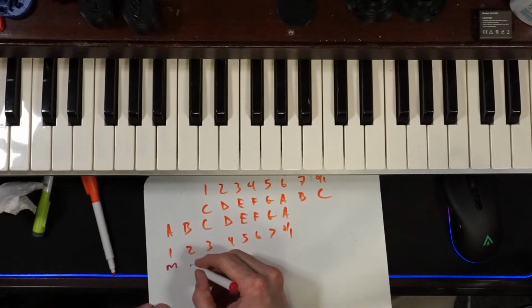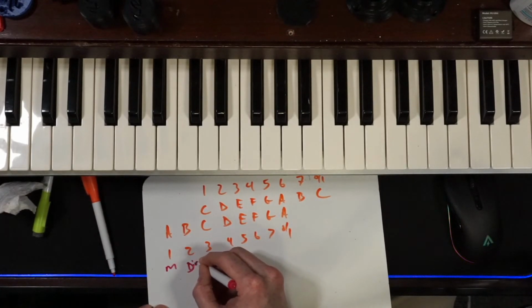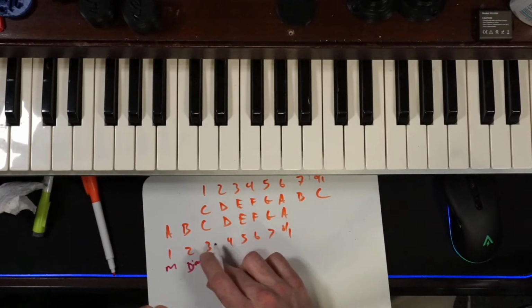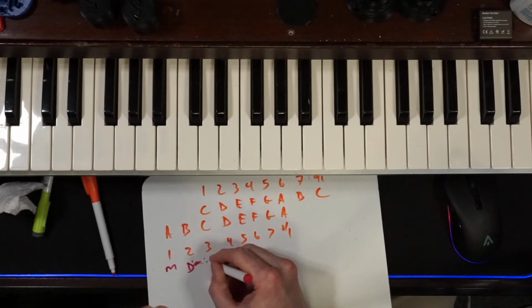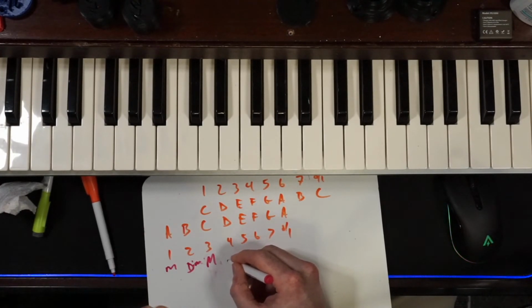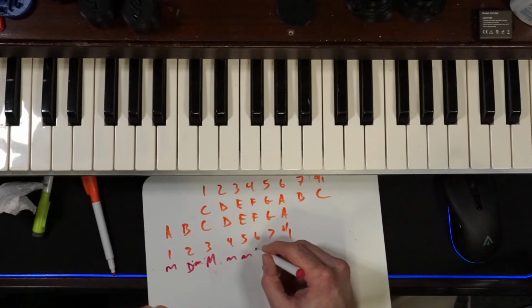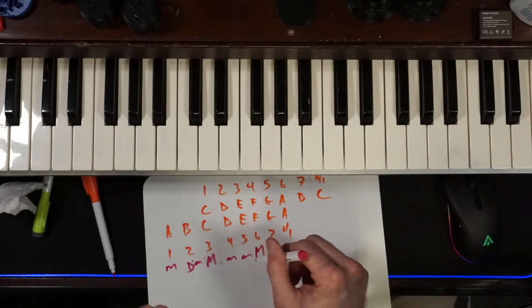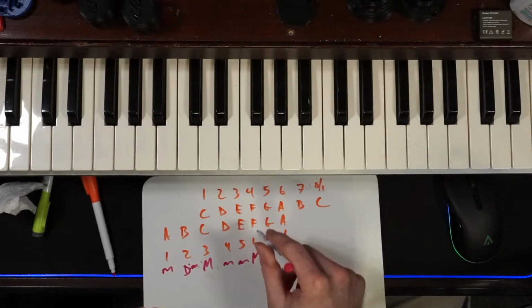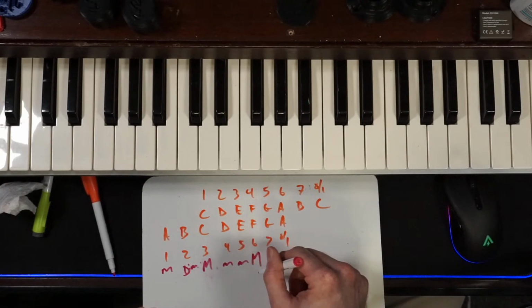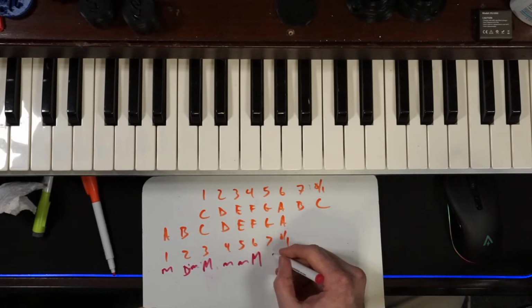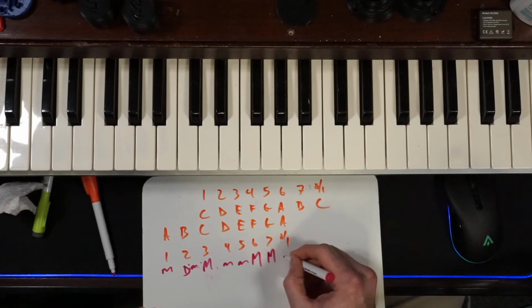There's obviously our diminished. And then it's going to be major. Our 1 would be major. Our 2 would be minor. Our 3 would be minor. Our 4 would be, I'm sorry, I'm going back to thinking up here. Our 4 would be minor. Our 5 would be minor. Our 6 would be major. And our 7 would be major. And then we go back to minor.